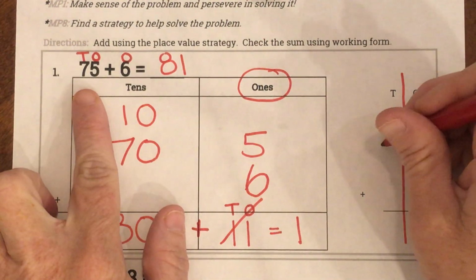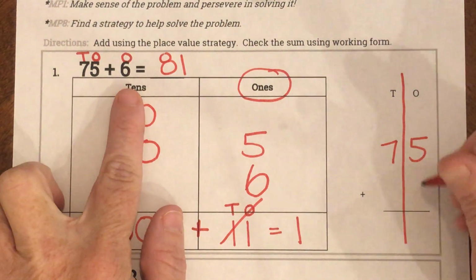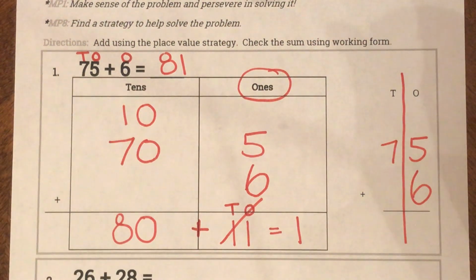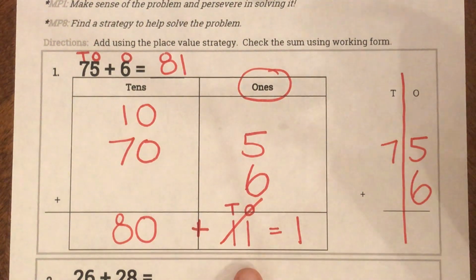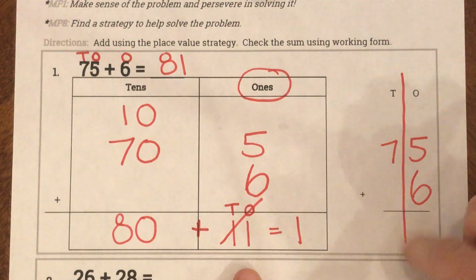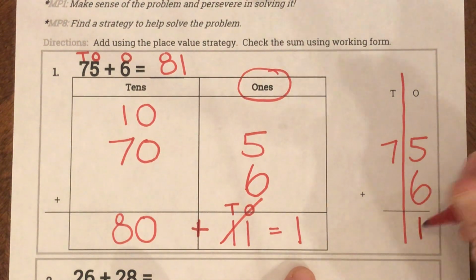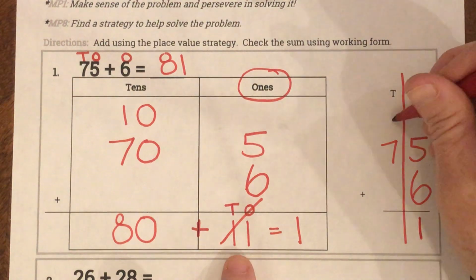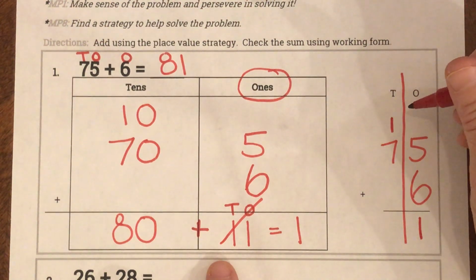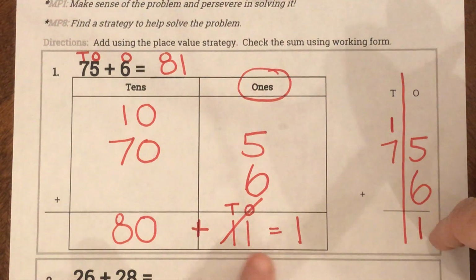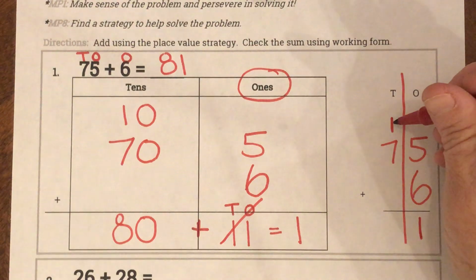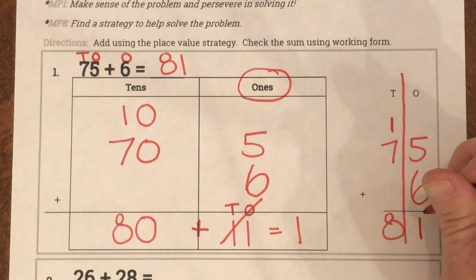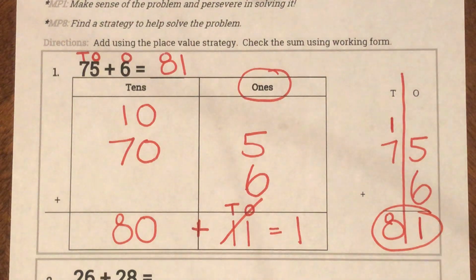So my first add-in was 75, and my second add-in was 6. So I had 5 ones plus 6 ones gave me 11 ones. But could I put the 11 in the ones column? No, I wasn't allowed. I put a 1 in the ones column, and then I put a 10 in the tens column. So remember, I couldn't put the 11, so I put the 1 here, and then I added an extra 10 to the tens. So I have 1 plus 7 is 8 tens. So I have 81.